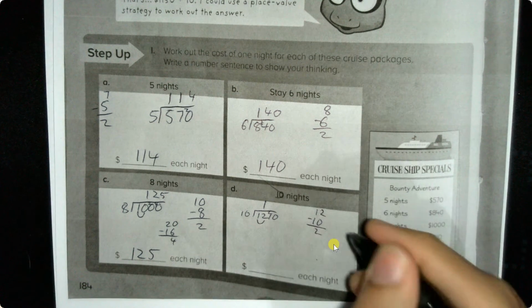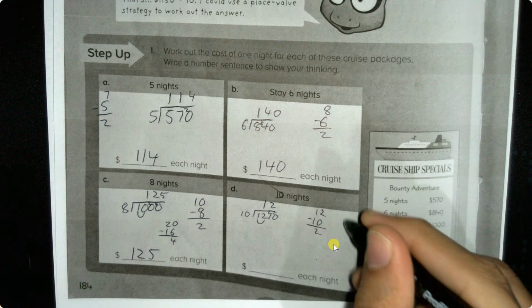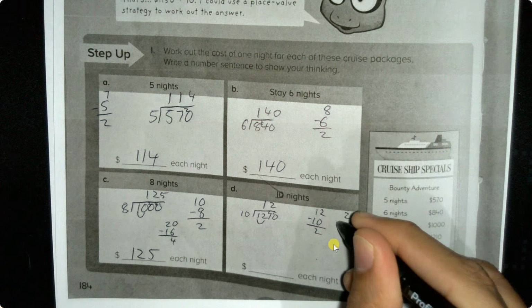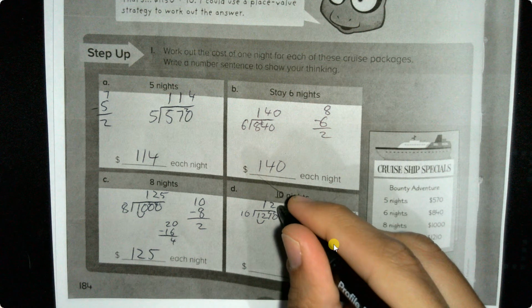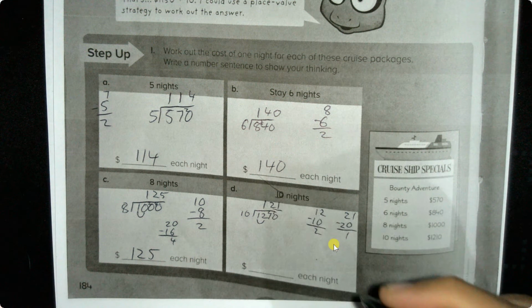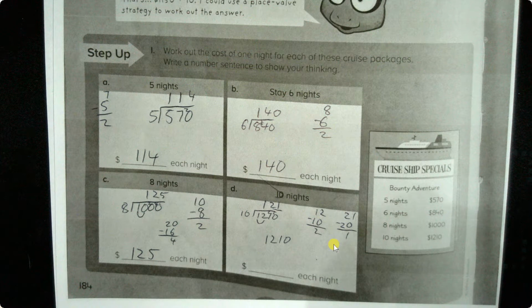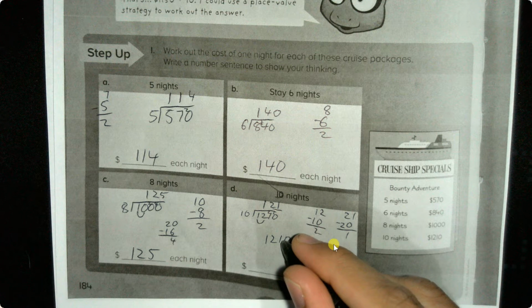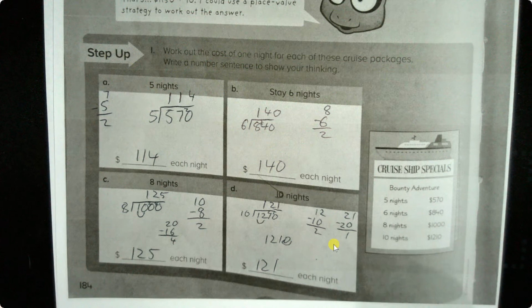10 into 21 is going to be 2 with 1 remainder, because 2 tens are 20, and we're trying to get to 21. So there's going to be 1 left over. 10 into 10, of course, is 1. That's one way of doing it. The other way of doing it is, when you divide a number by 10, you move the decimal place 1 to the left. So it would be 121. Hopefully that makes some good sense.